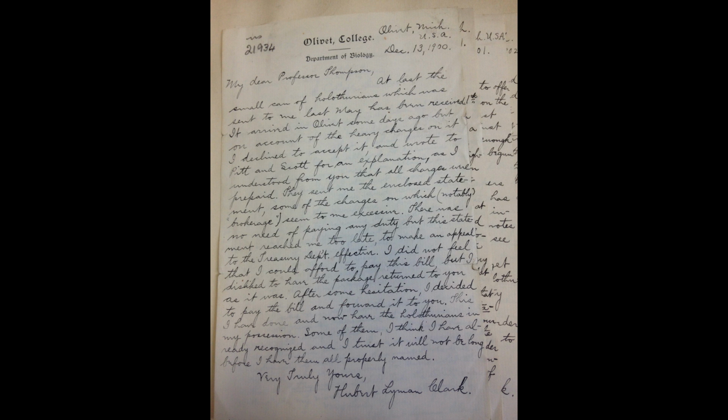Okay. Olivet College in Michigan. Oh, I think that still exists. Okay, 1900. My dear Professor Thompson, at last the small can of holothurians which was sent to me last May has been received. It arrived in Olivet some days ago, but on account of the heavy charges on it, I declined to accept it and wrote to Pitt and Scott for an explanation.